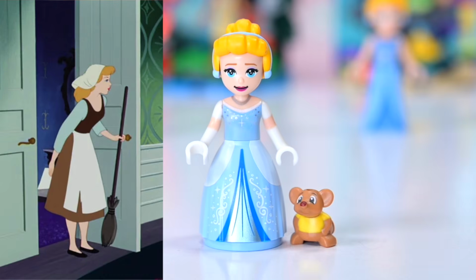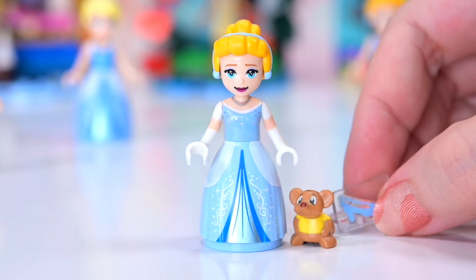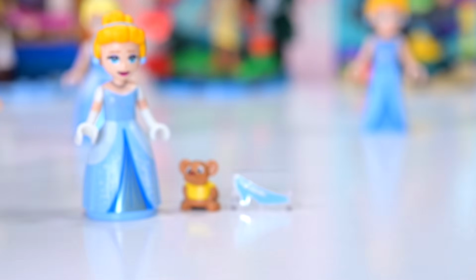But anyway, so we need some classic Cinderella stuff in here. So her glass slipper, which she can leave as she's fleeing from the ball. And we're also going to need the clock, right?